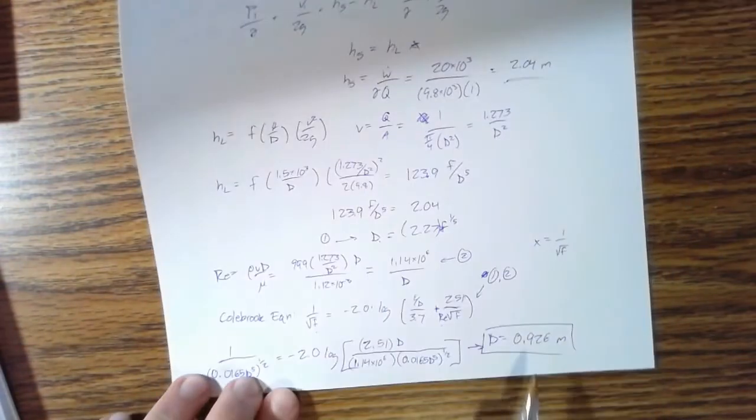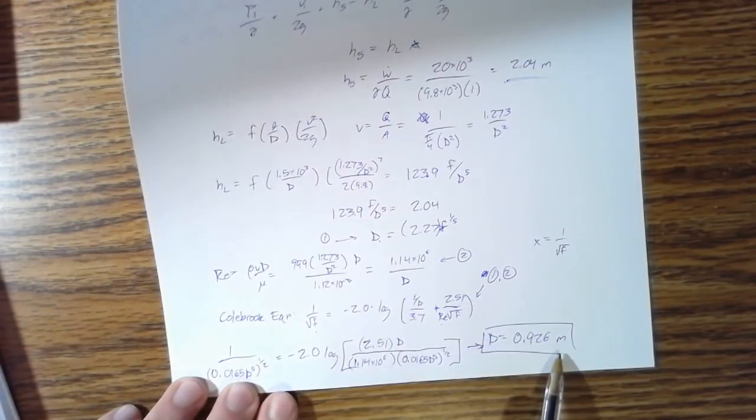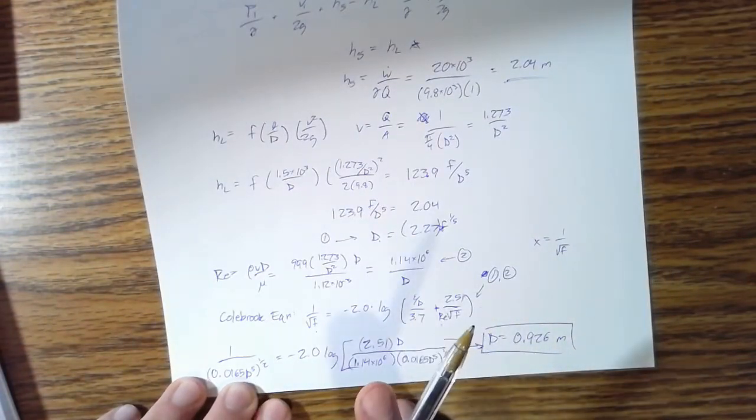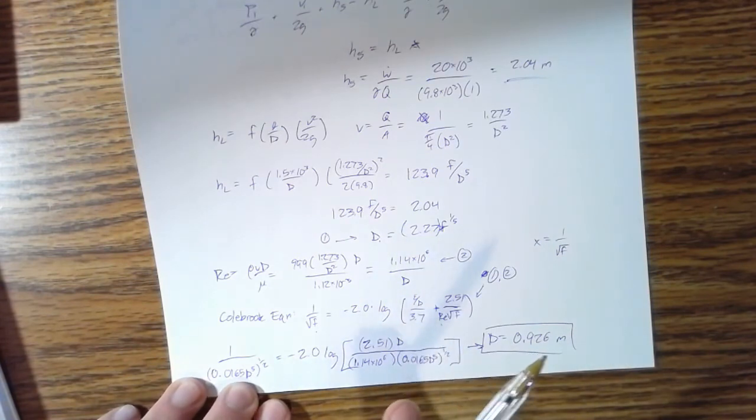Alrighty. So that's how this problem works. You'll get a diameter of just under 1 meter, which means you'd probably want to go with like a 1 meter diameter pipe if this is like a design problem, but that's neither here nor there. The answer you get is 0.926.